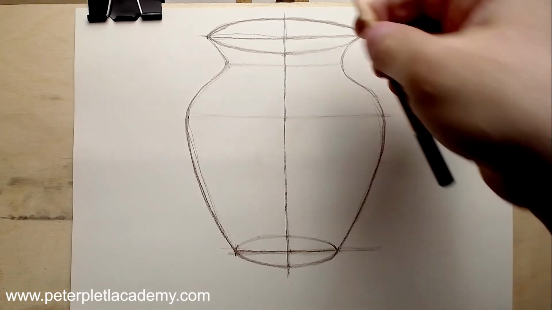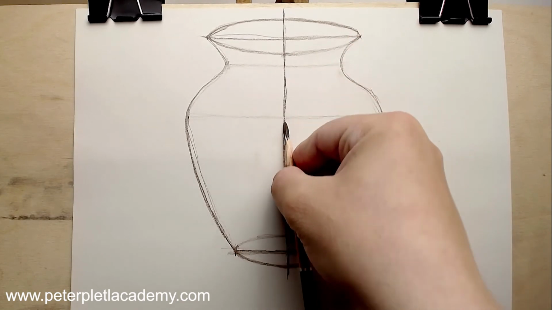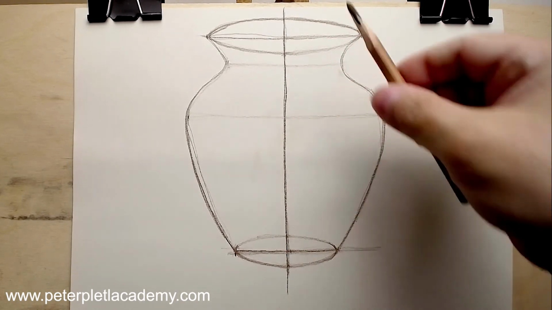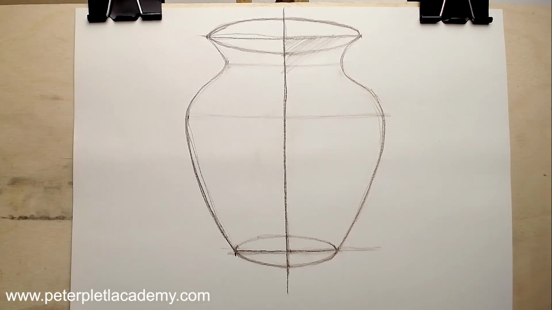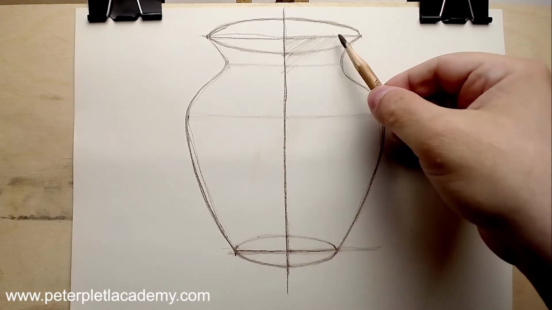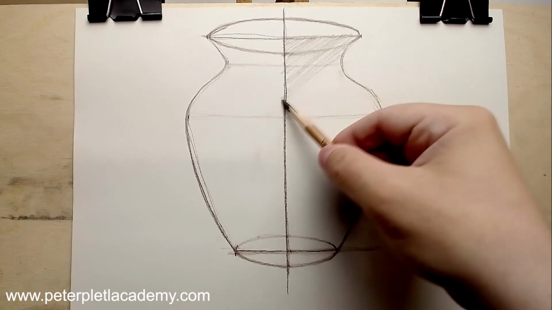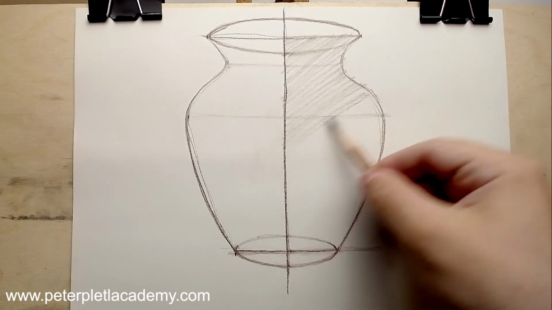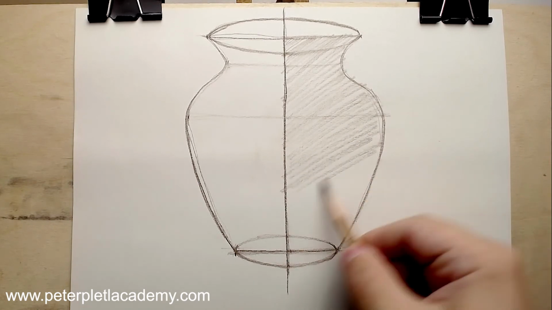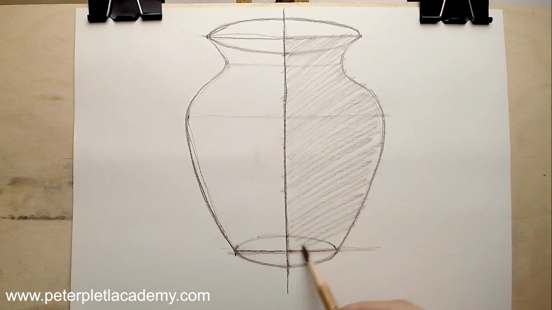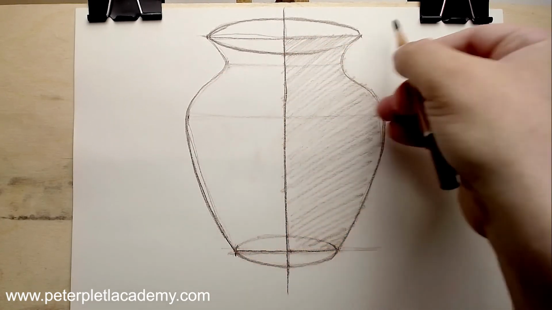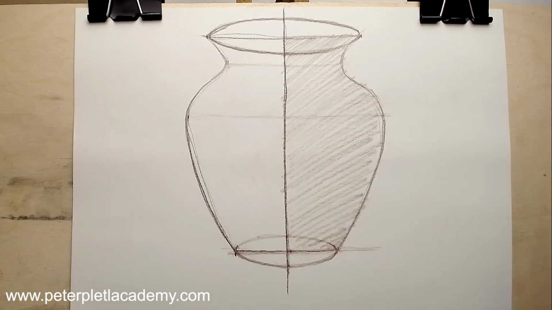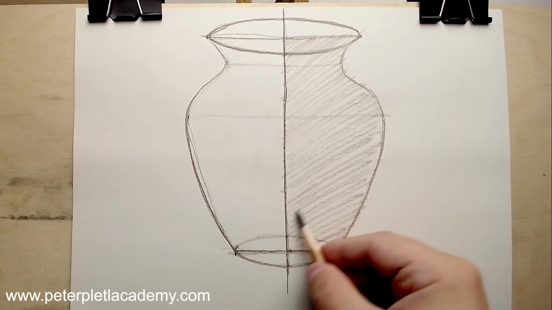And voila, this is the axis of rotation, and this was our shape, which we rotated 360 degrees. And we got a nice vase.